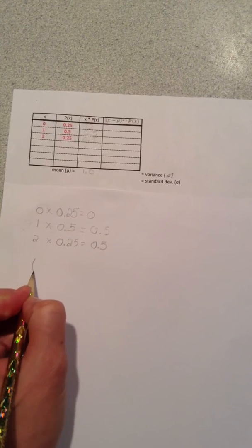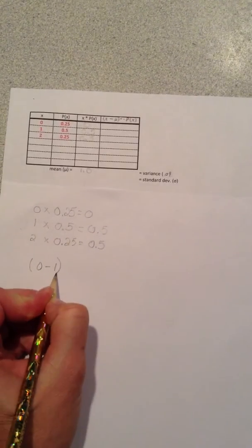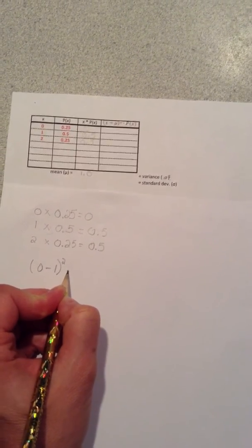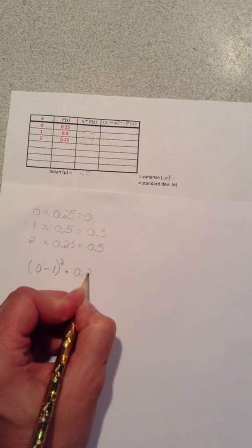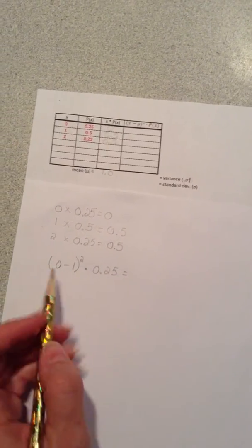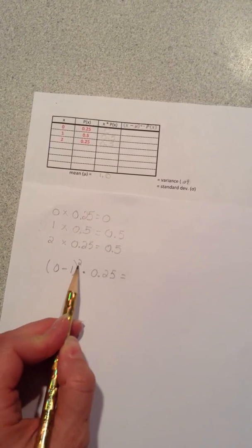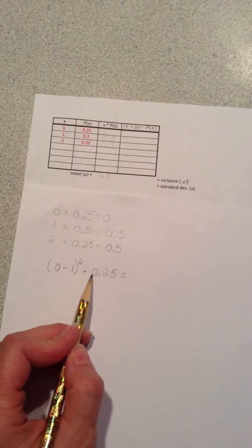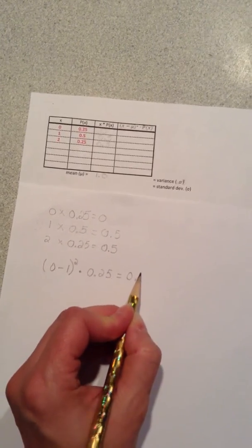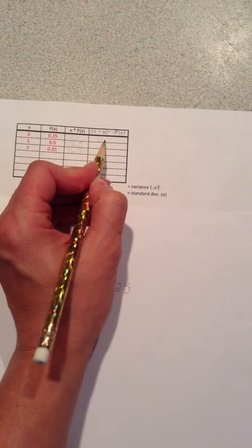So we will do parentheses, 0 minus our mean squared, then times our probability, which is 0.25. When we follow order of operations, 0 minus 1 is negative 1, squared is positive 1, times 0.25 would be 0.25. That value goes up here in our table.